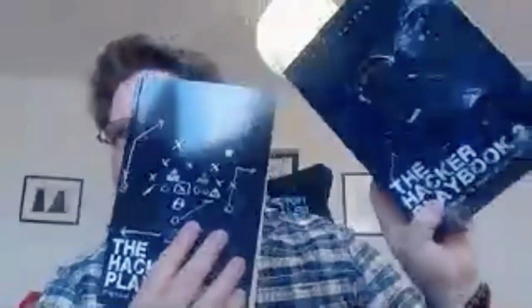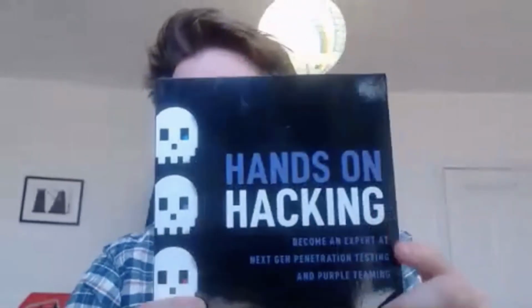And then there's two editions of the Hacker Playbook, a practical guide to penetration testing. So these are all quite shiny. I've not read them all. This one was recommended to me by Shay Crompton, called Hands on Hacking, because he's doing a lot of security work at the moment. Purple Teaming, which is like the blend of red and blue. Nice. Now, this is a new book, and I've not read it yet because it's quite new.